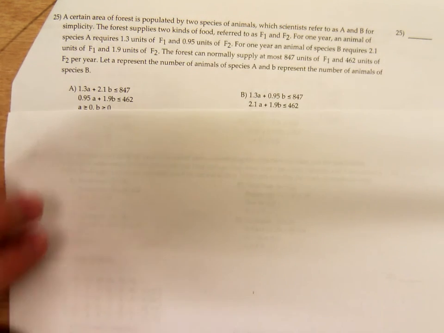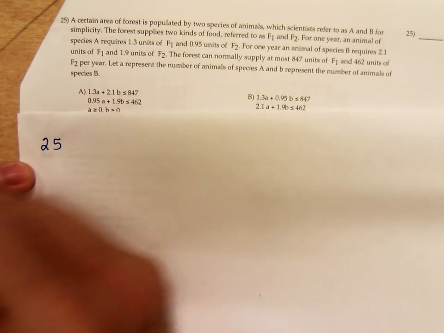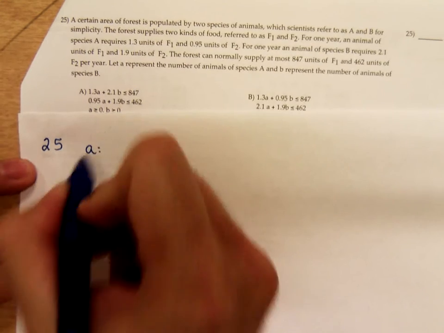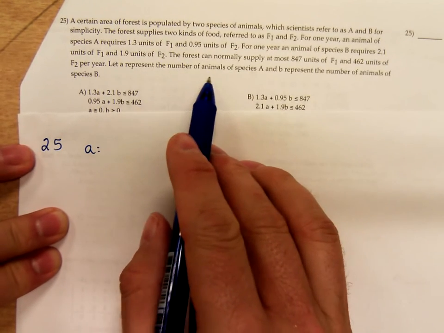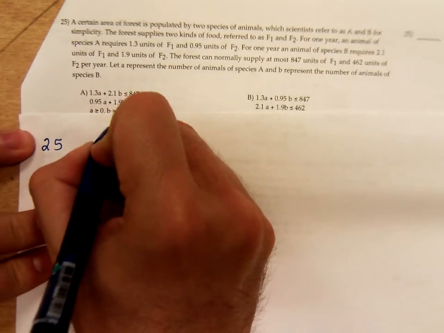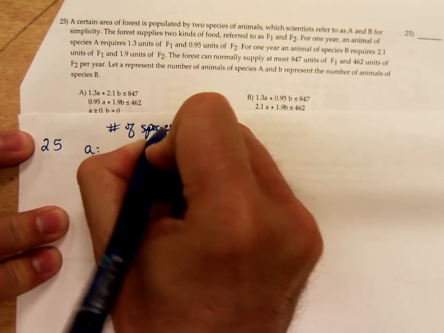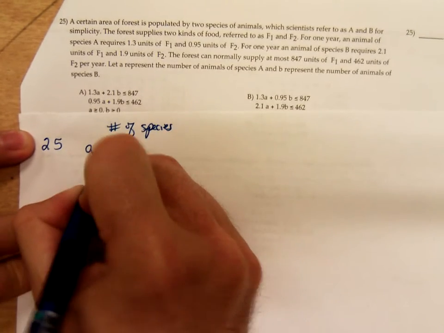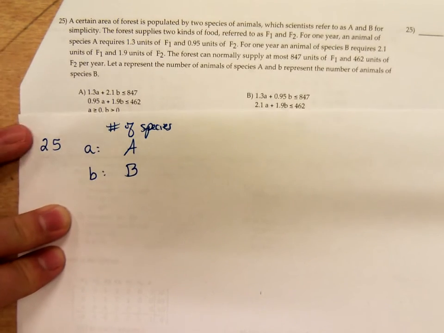So, number 25. Let lowercase a represent the number of animals of species A, and let lowercase b represent the number of animals of species B. Let's see.